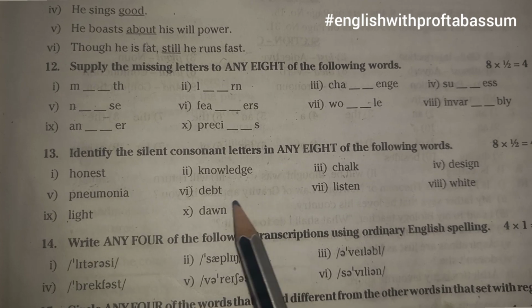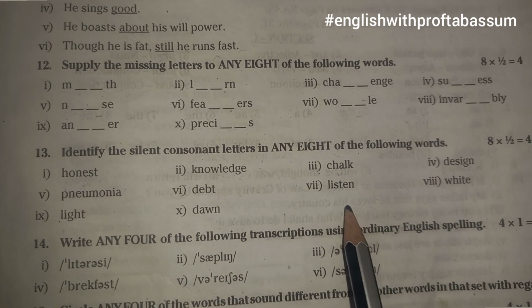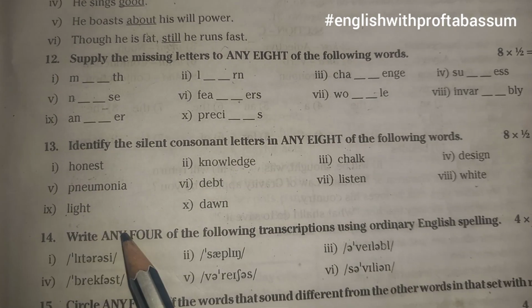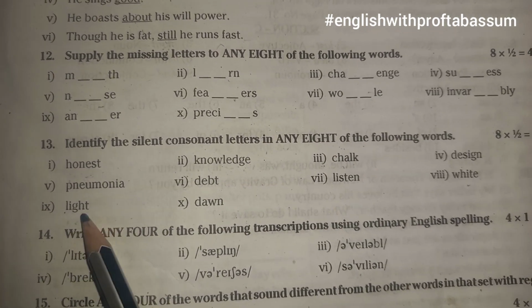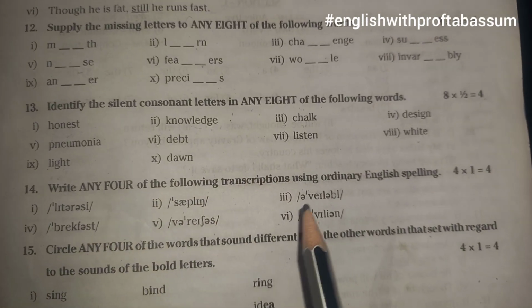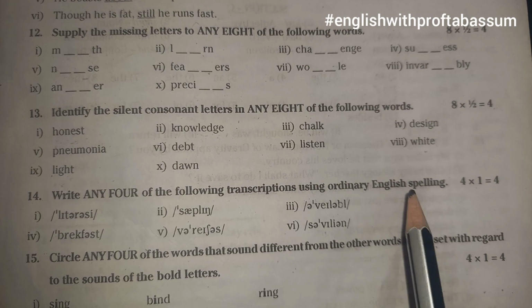Pneumonia, P is silent. Debt, B is silent. Listen, T is silent. White, H is silent. Light, G and H both are silent. Dawn, W is silent.